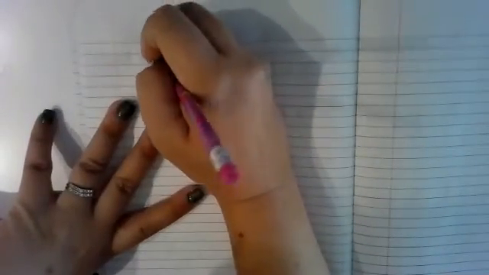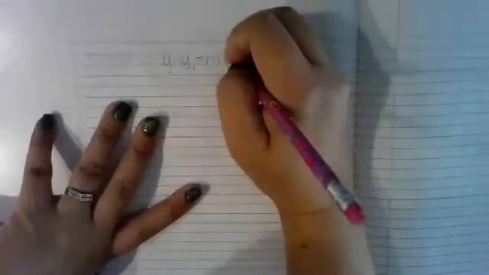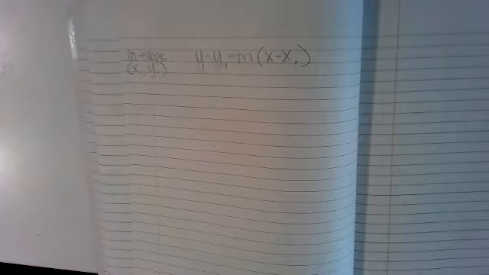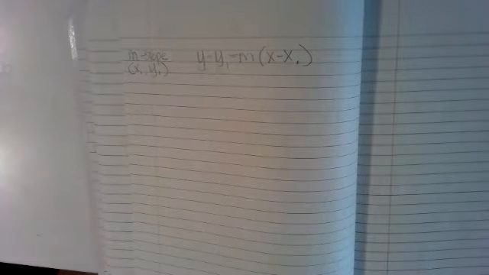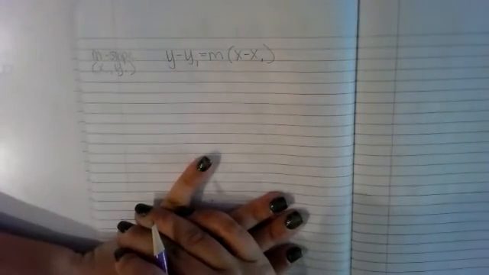So point slope form, again, is y minus y1 is equal to m times x minus x1. My m is slope, and my ordered pair is x1, y1. We use this formula when we are given information about points on a graph, but we are not given the equation of the line.